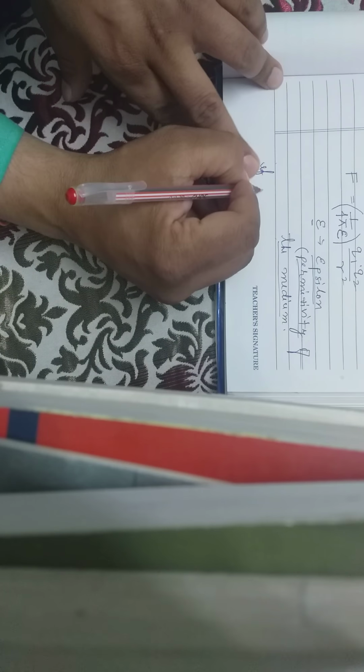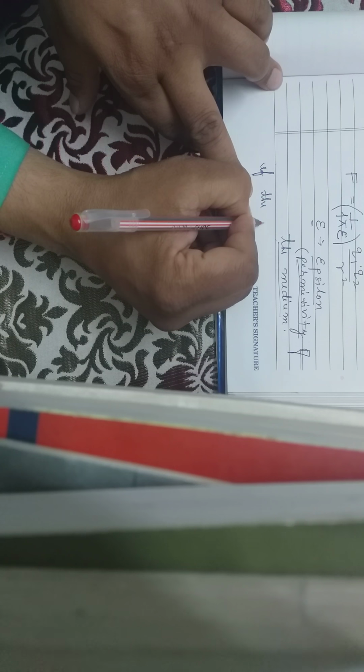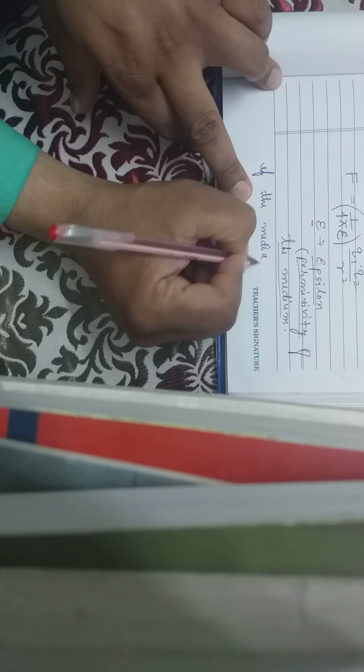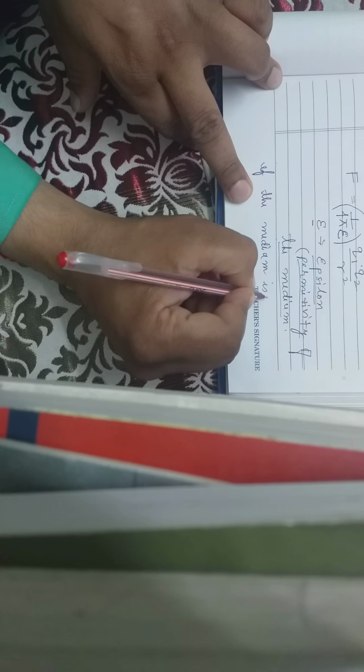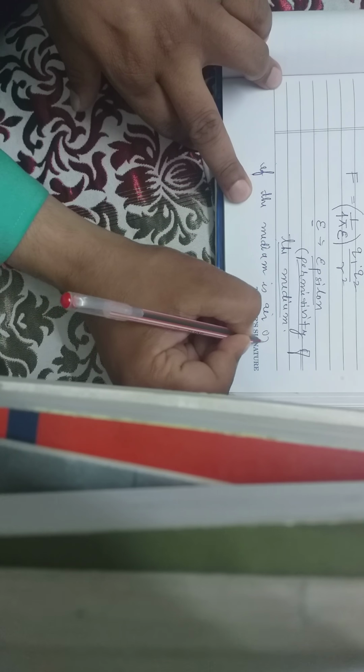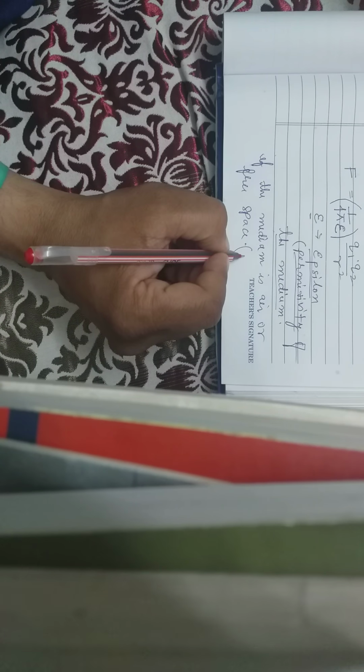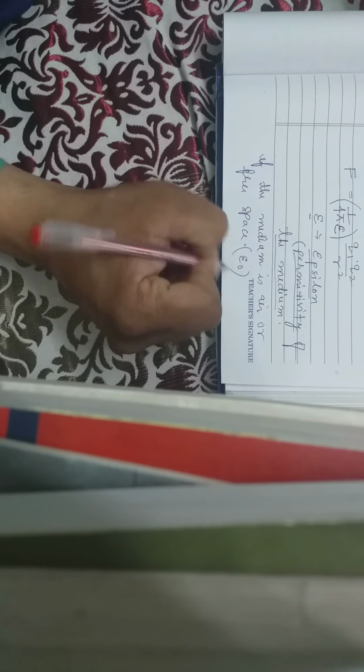Now, if the medium is vacuum, if the medium is air or free space, then here we will write epsilon naught for vacuum.